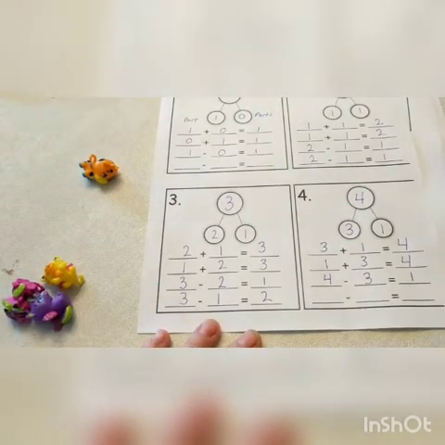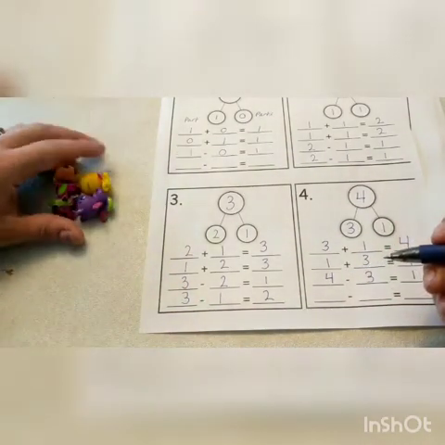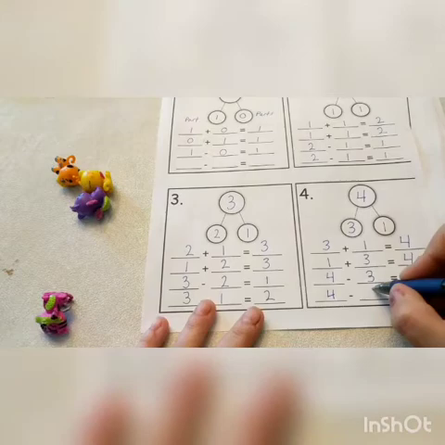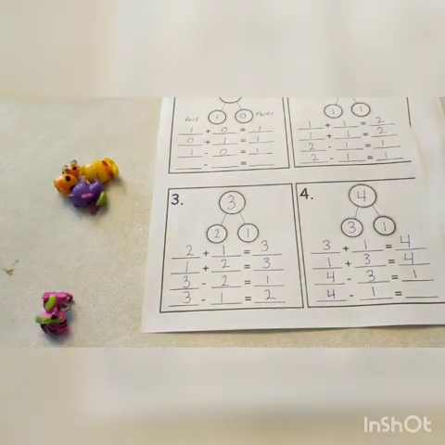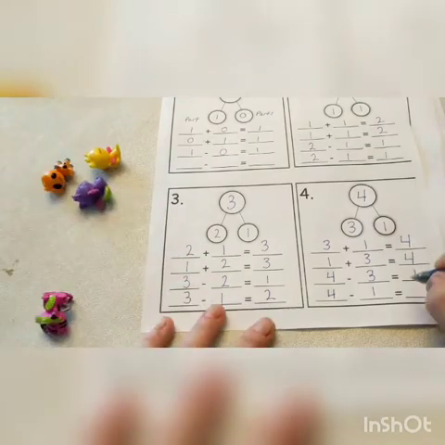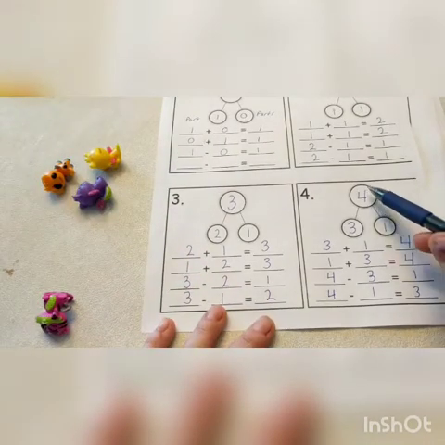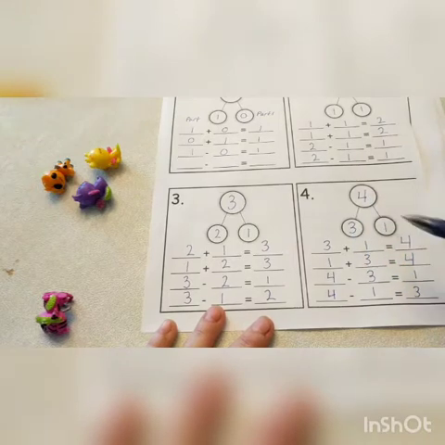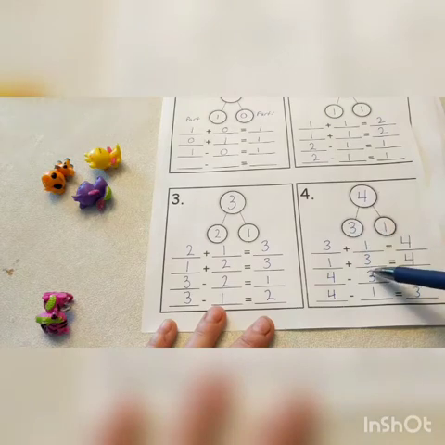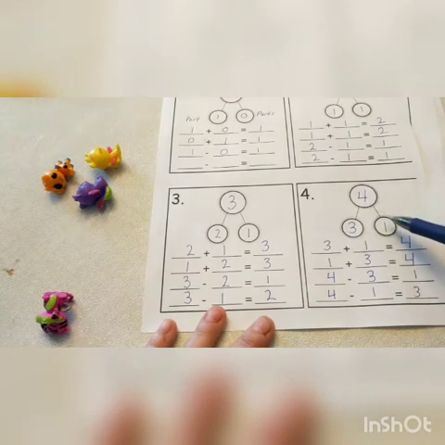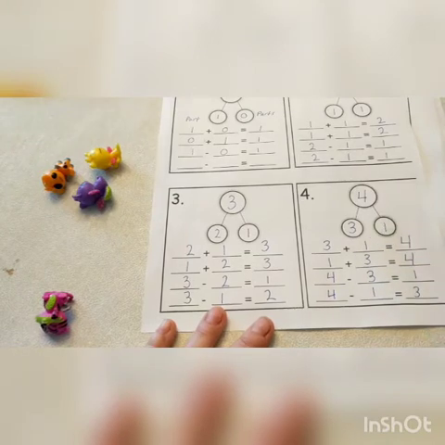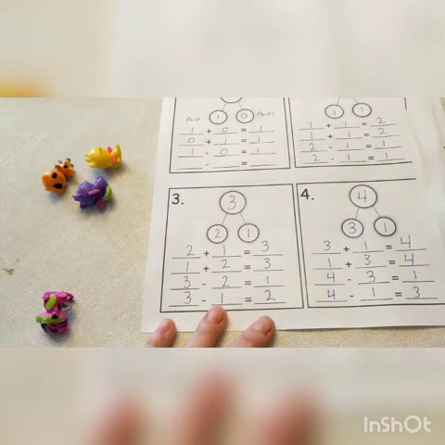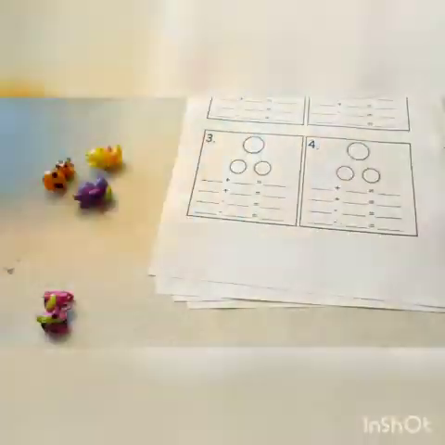Just 1, okay? So if we start out with 4 friends and 1 friend decides to leave the group, how many friends are left in the group together? 1, 2, 3. So if we have our whole and we take away a part of that, we're going to be left with the other part. So 4 minus 3 gives us 1, and 4 minus 1 gives us 3. So that's how all of these are related to each other. And we're going to keep moving on.